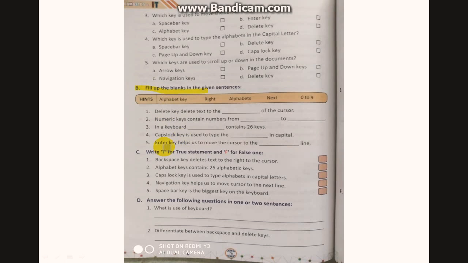Then do the fill in the blanks and true and false also on your own. In the next class I'll give you the answers, and then you can check how many you have done correctly. You should give a tick mark, like which key is used to move the cursor to the next line? The answer will be the enter key, so you give a tick mark here like this.